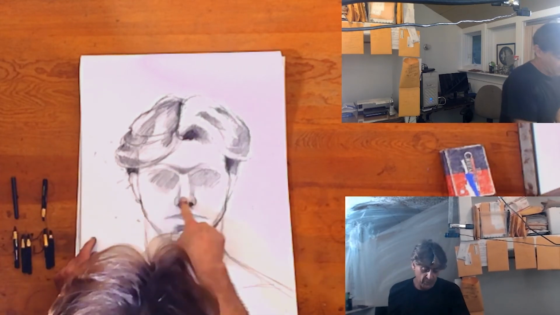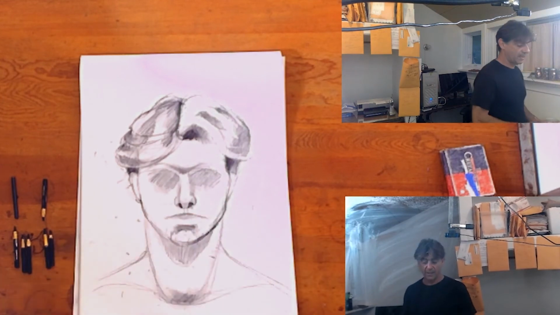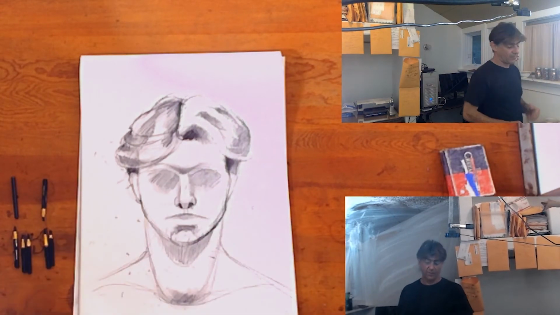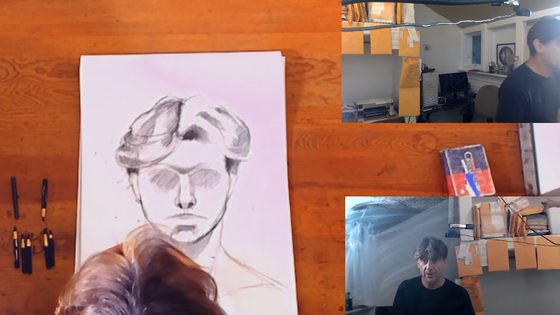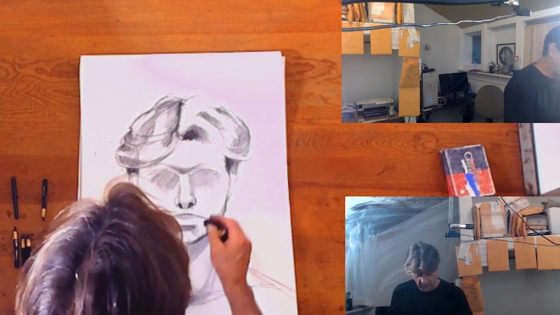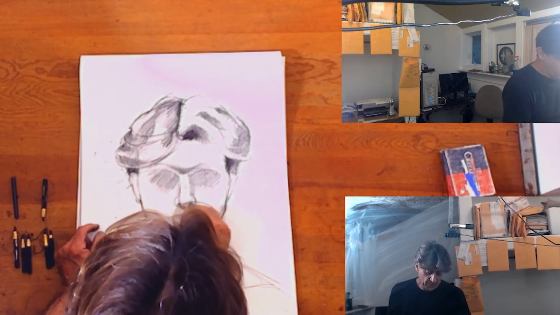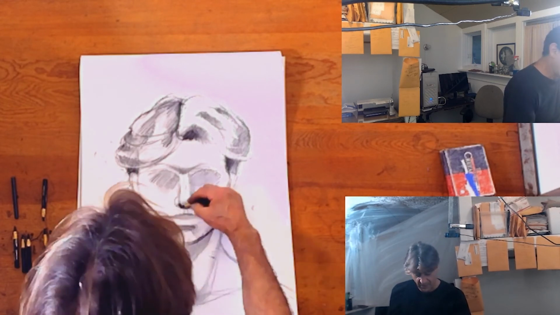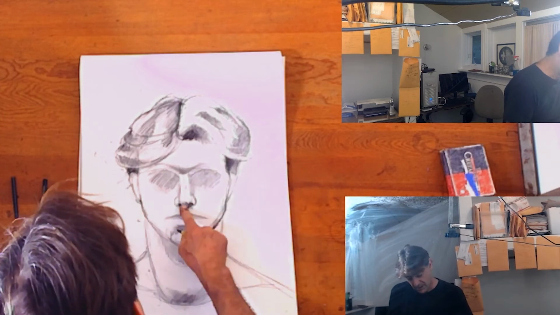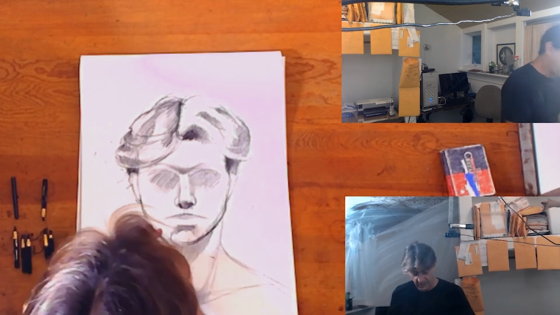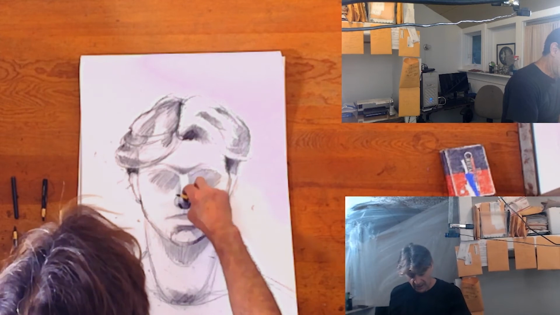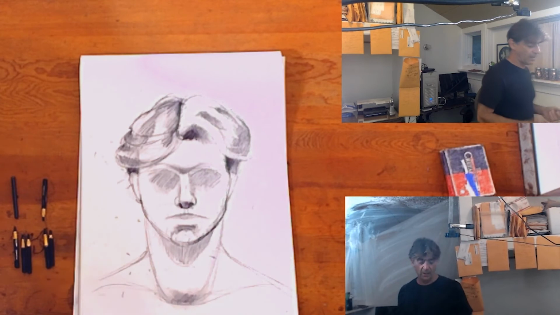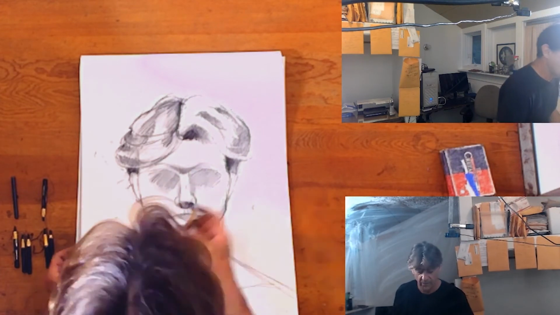Pushing that value change off to the side allows the bridge of the nose to come forward even more, giving a greater sense of form, volume, and structure. As you build the drawing as a line contour drawing, and then as you establish that drawing, you start establishing the structure of your value changes. Those value changes are structures of light and shadow, and the light and shadow moves around form.